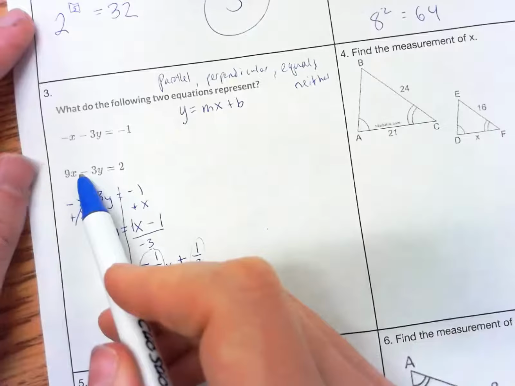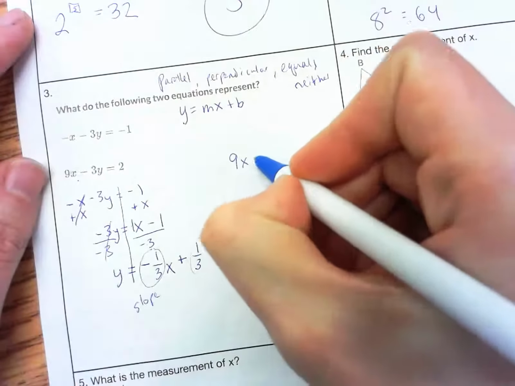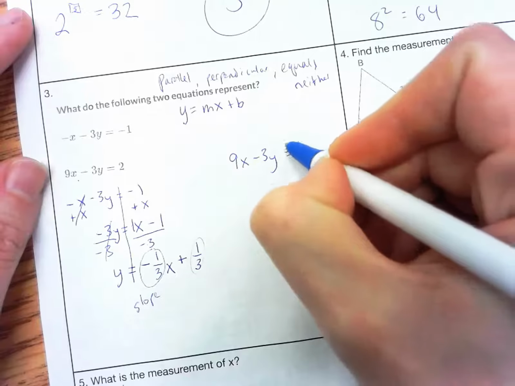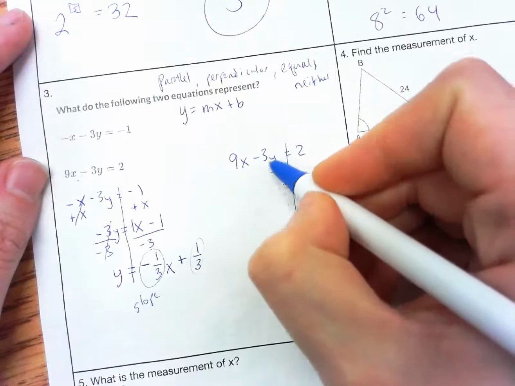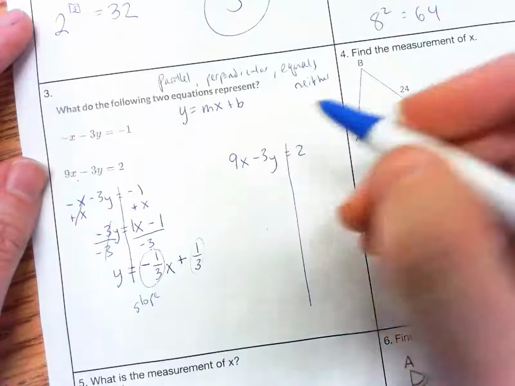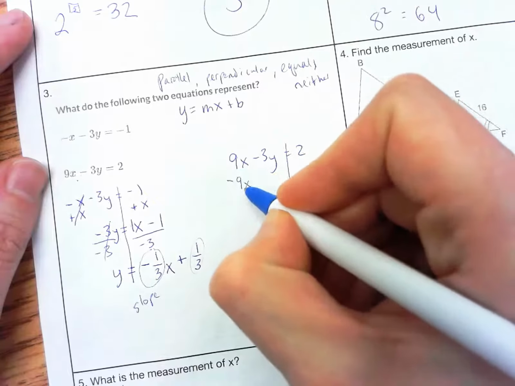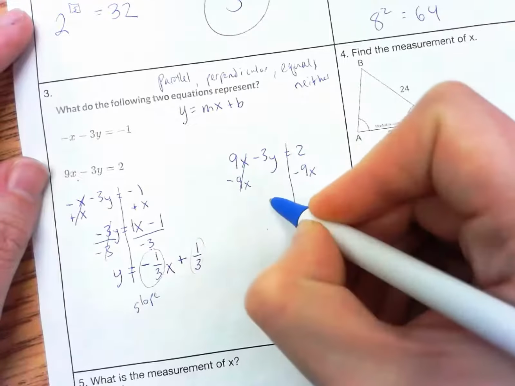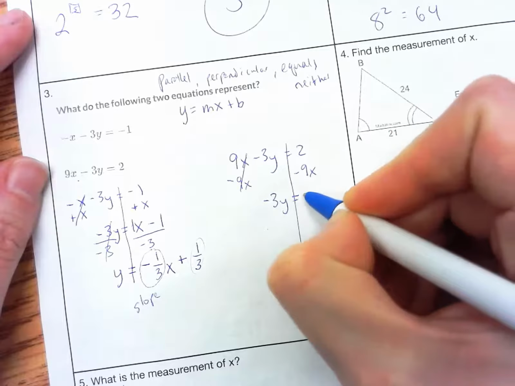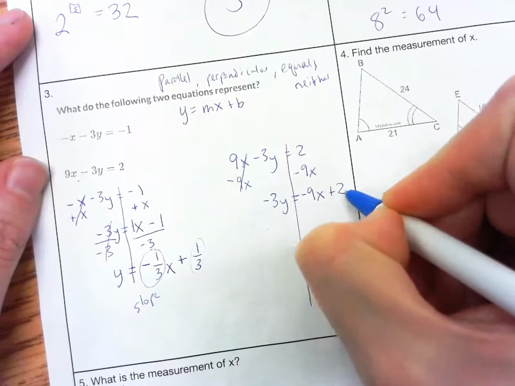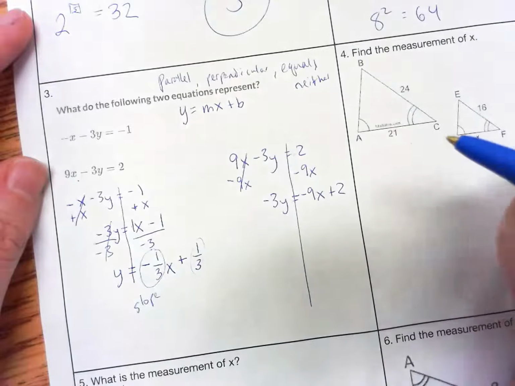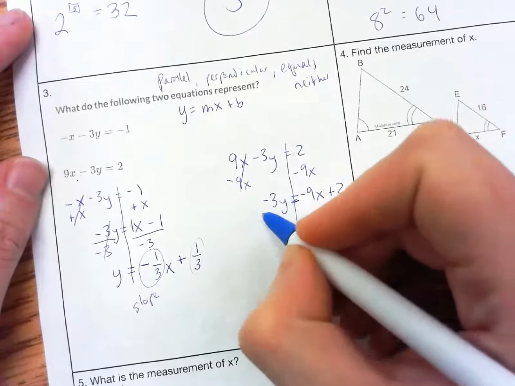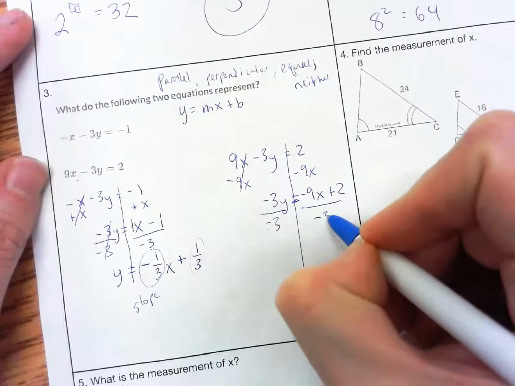Then I can do the same thing with this equation. So I'm going to say 9x minus 3y equals 2. Again, I need to get the y by itself because that's my slope-intercept form. So I need to first remove this 9x. And we're left with negative 3y equals negative 9x plus 2. I'm doing plus 2 because there's no sign in front of that 2. Then I need to divide by negative 3 on both sides.